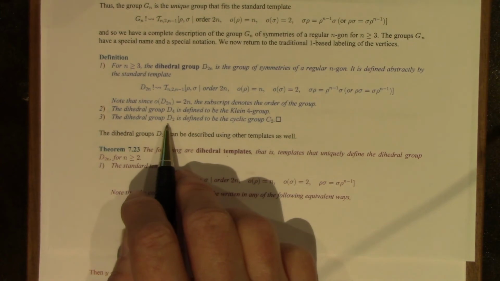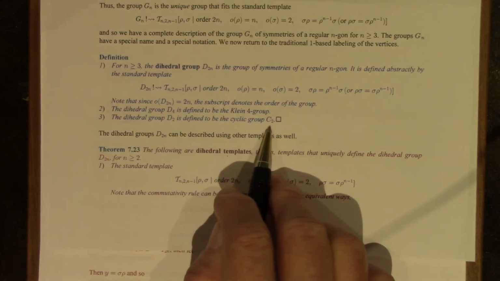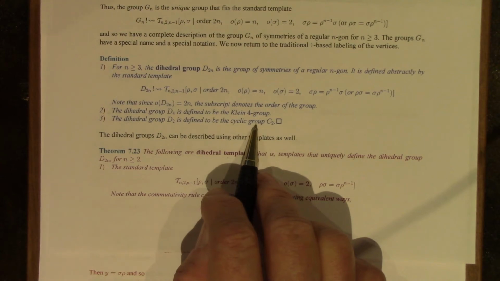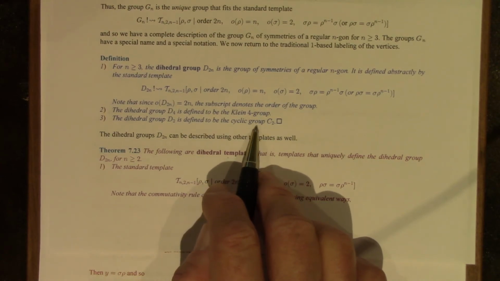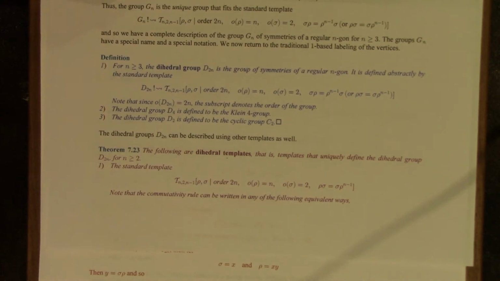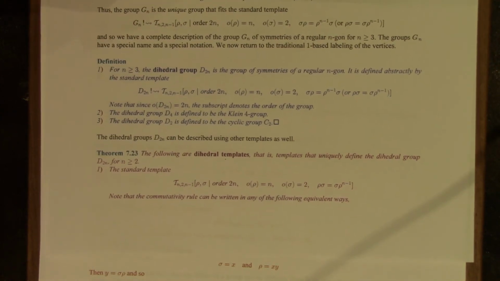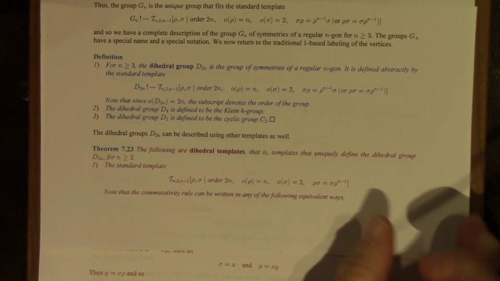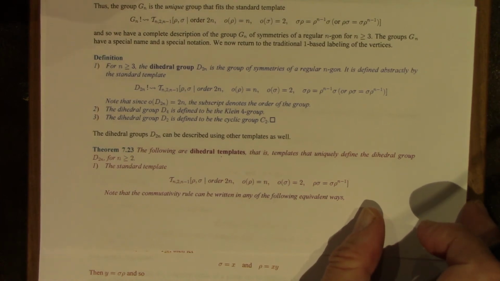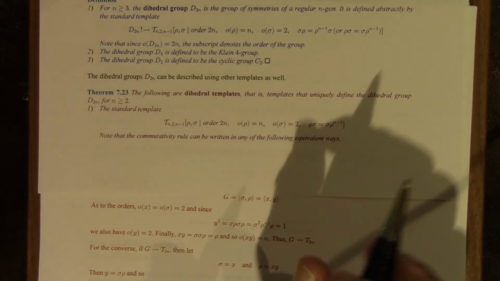And the dihedral group D2 is defined to be the cyclic group C2. I wouldn't make too much out of this. In fact, maybe I shouldn't have even mentioned these two, but you may encounter them in some books that you read, so I felt like I should at least make you aware of that. Okay.